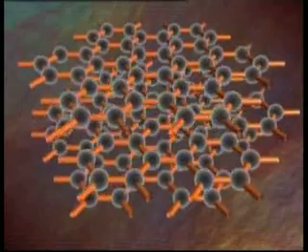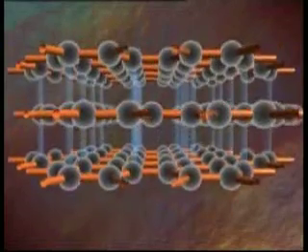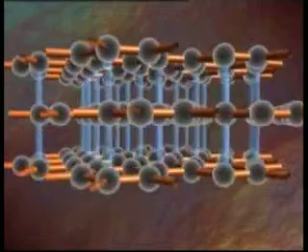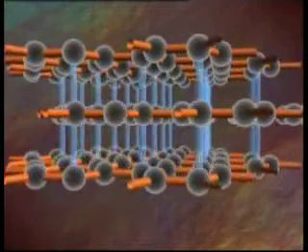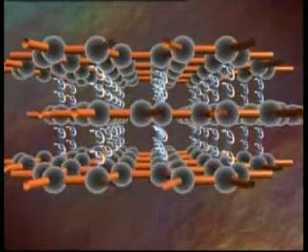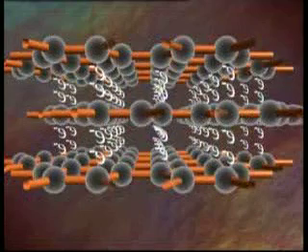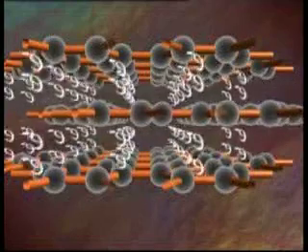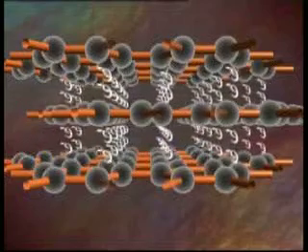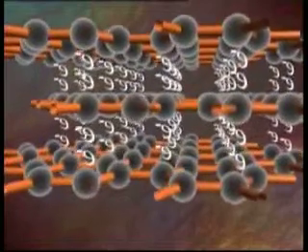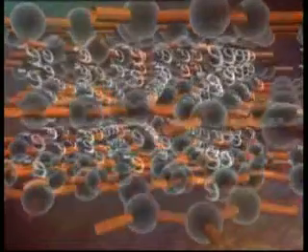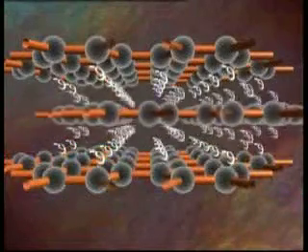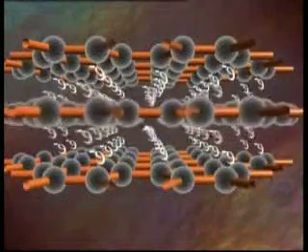The bonds are unusual, with 3 of the 4 electrons shared and the 4th electron contributing to a cloud of electrons above and below each sheet. These electrons are free to move and can conduct electricity and heat. The sheets are held together by weak forces, which is why graphite is soft and slippery.